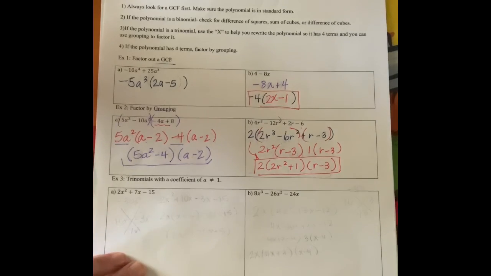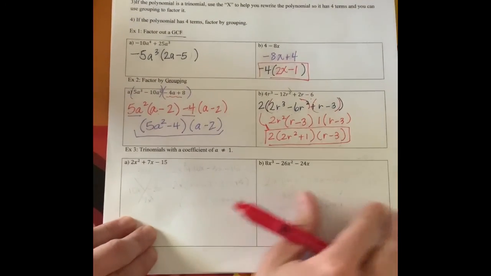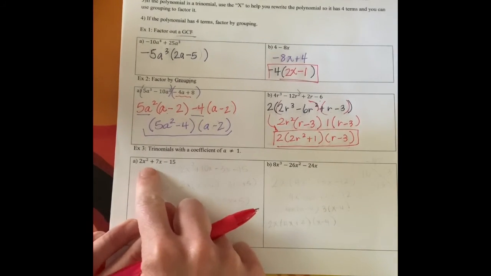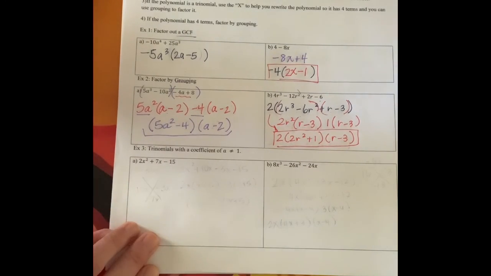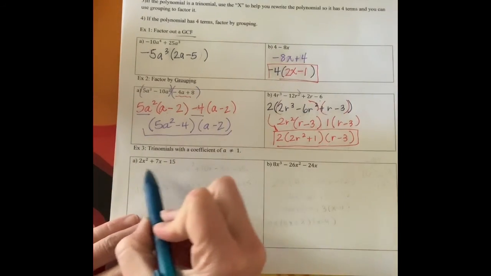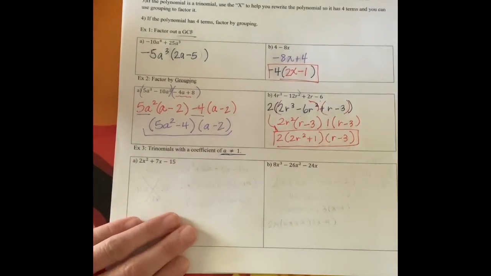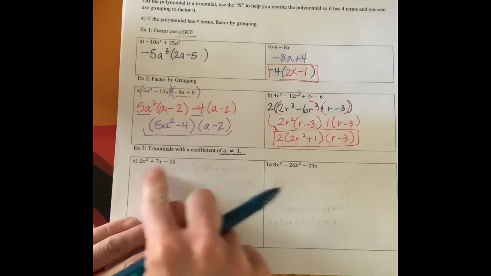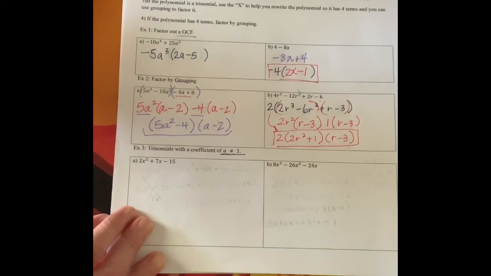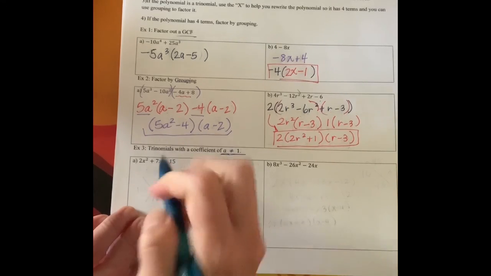Another way we learned to factor was when there were trinomials. So trinomials are factored using that x. I'm going to remind you of a trick that we learned, but the trick doesn't apply when the coefficient in front isn't 1. So there is no shortcut on these two. You have to do the x and you have to take the x to grouping. So first, double check no GCF.